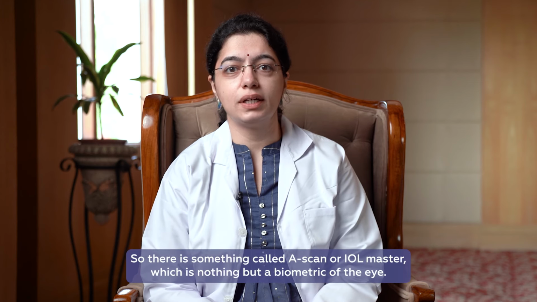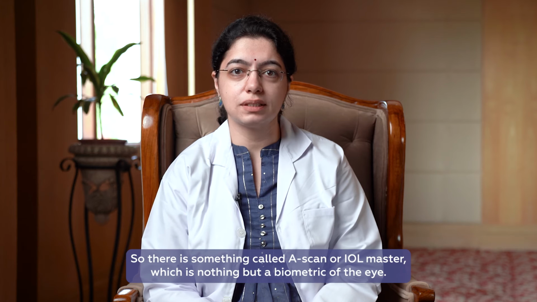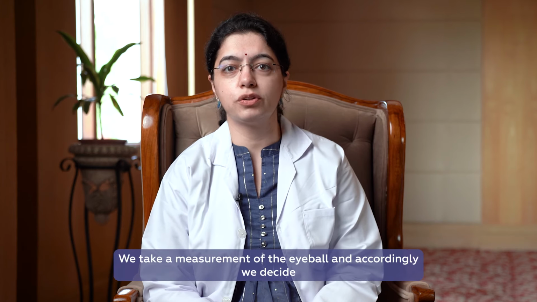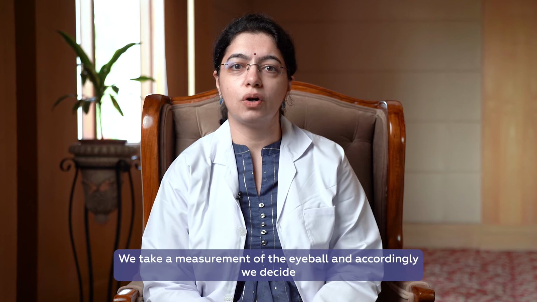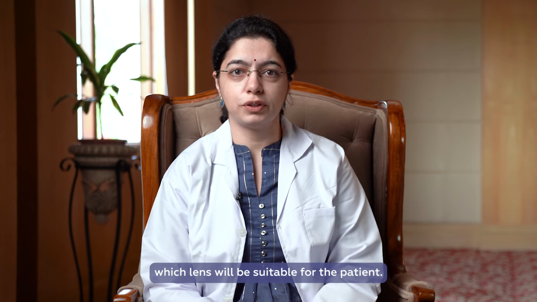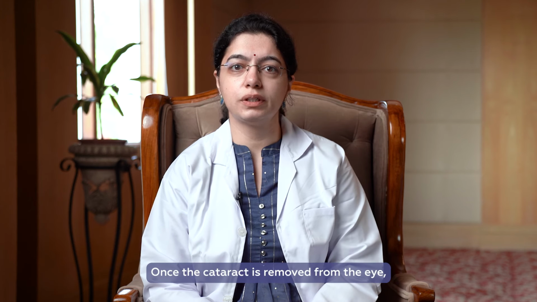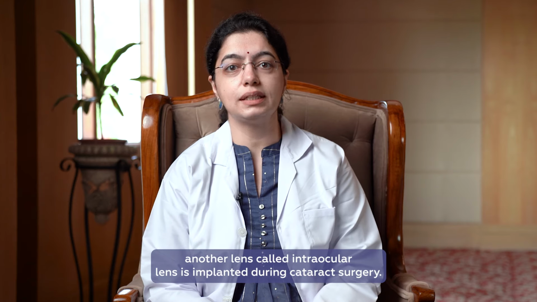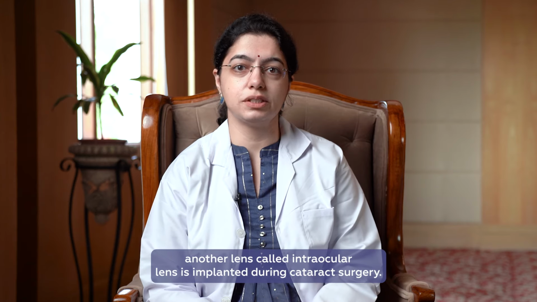So there is something called as A scan or IOL master, which is nothing but a biometry of the eye. We take a measurement of the eyeball and accordingly we decide which lens will be suitable for the patient. So once the cataract is removed from the eye, another lens called intraocular lens is implanted during cataract surgery.